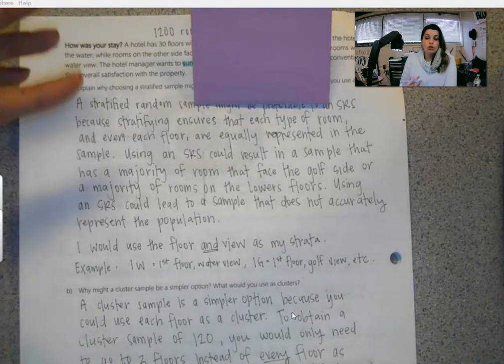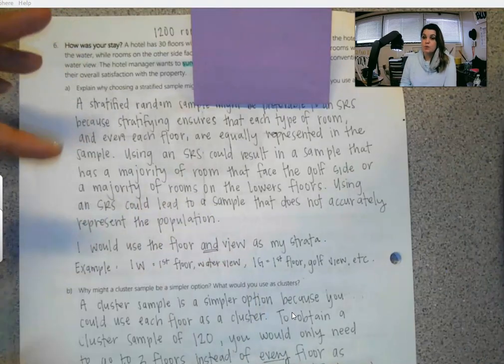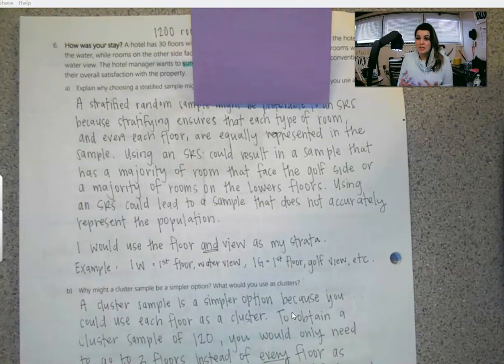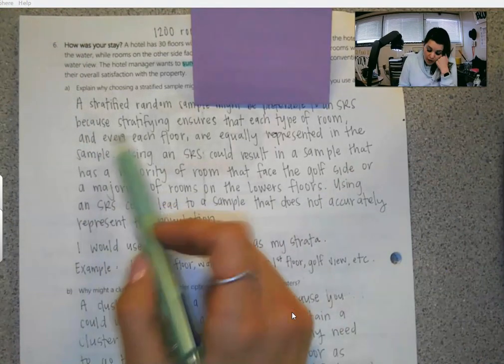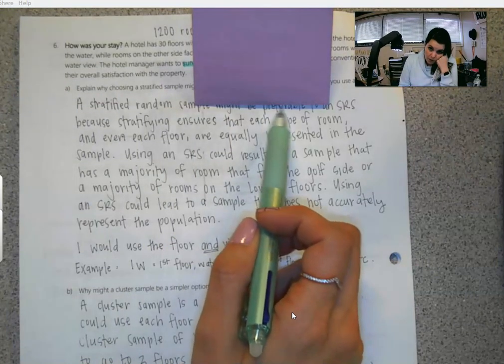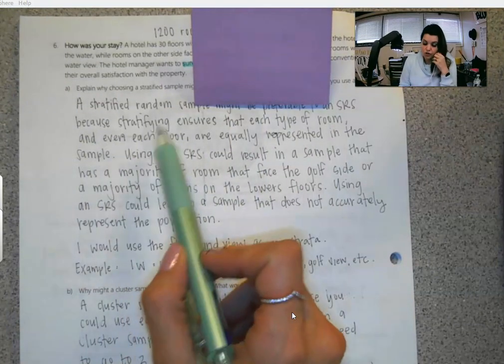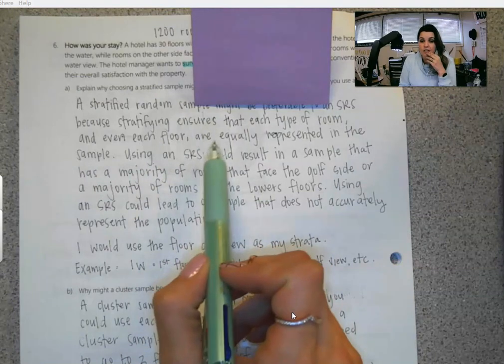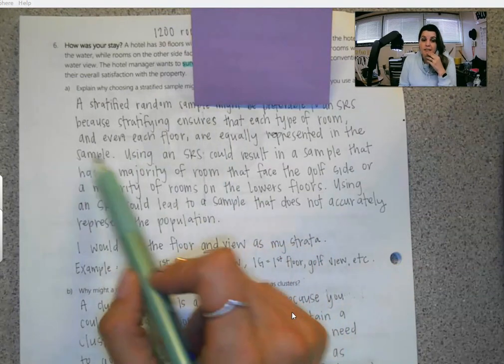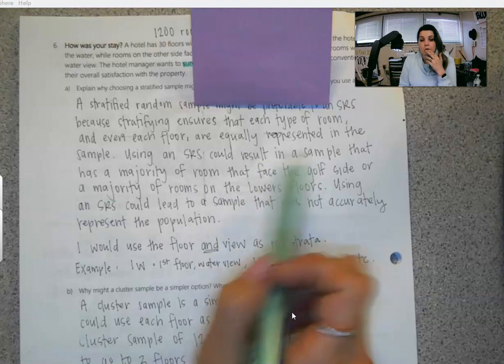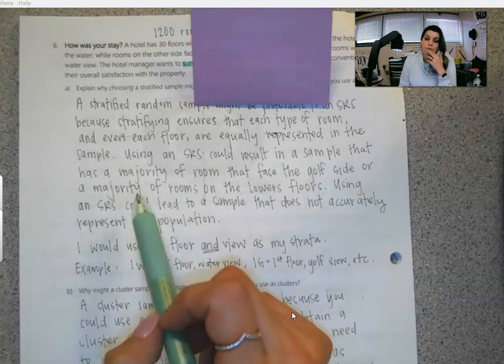Because of that, you don't want to take an SRS, because what if you get the majority of one type of room? So a stratified random sample might be preferable to an SRS because stratifying ensures that each type of room and even each floor are equally represented in the sample.